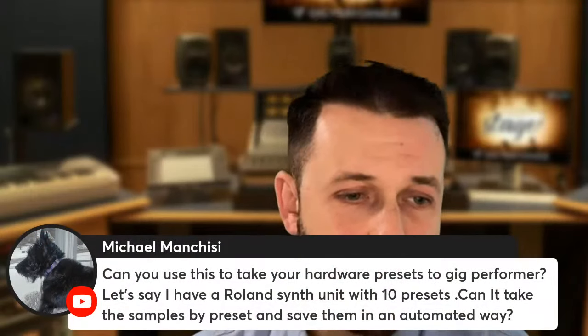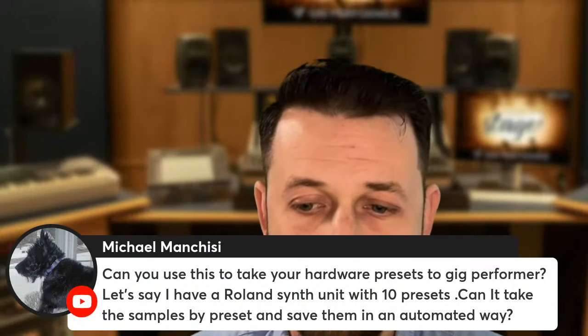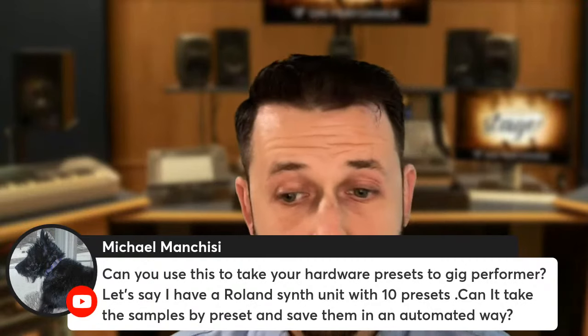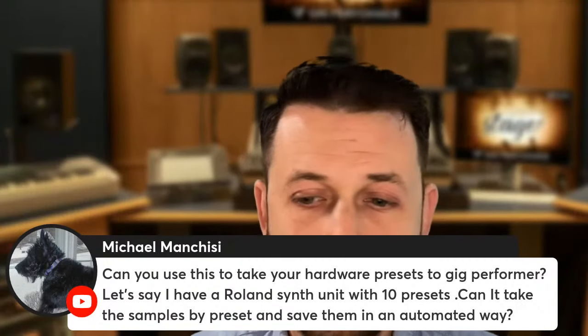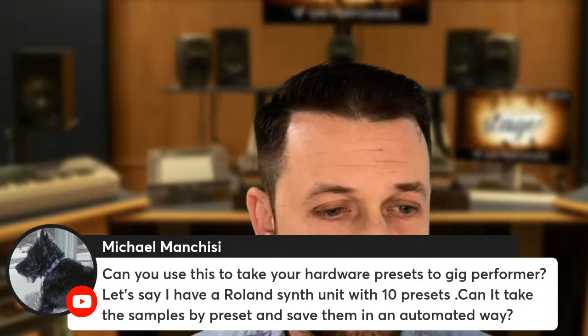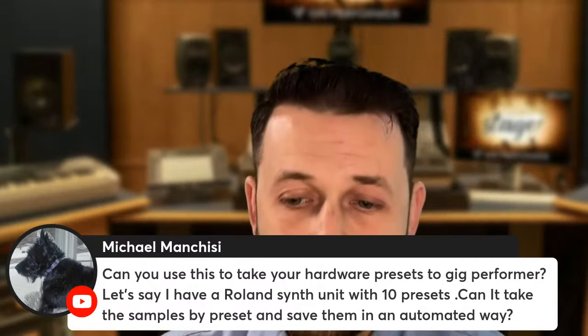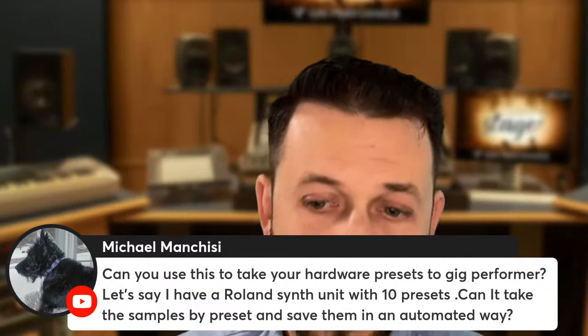So let's go back to this question. Michael just said, can you use this to take your hardware presets to Gig Performer? Let's say I have a Roland synth unit with 10 presets. Can I save them in an automated way? You can save them in a semi-automated way.